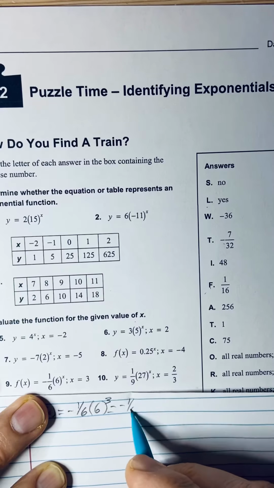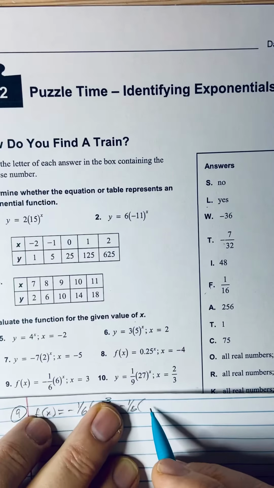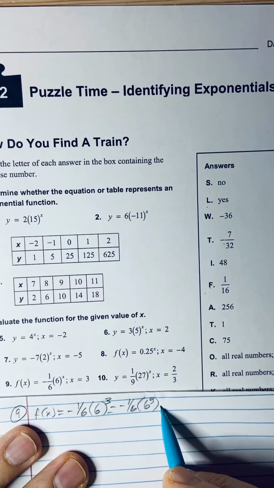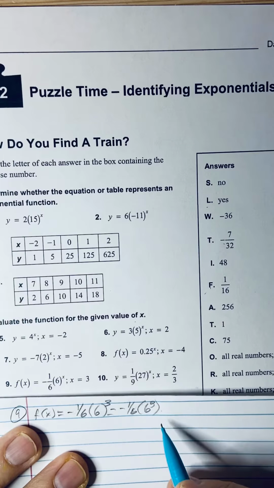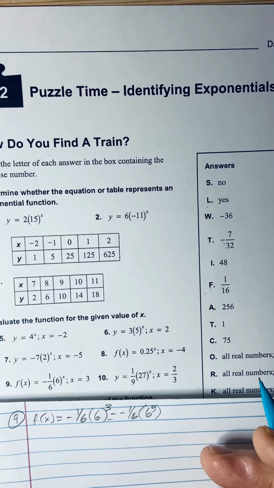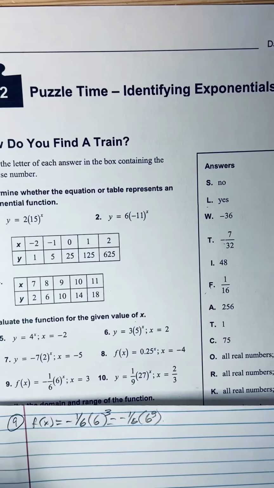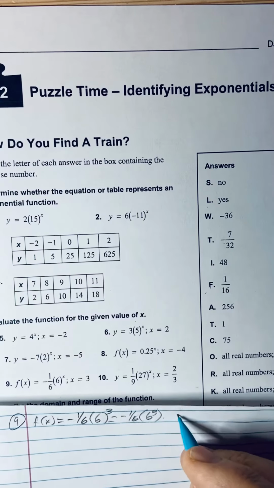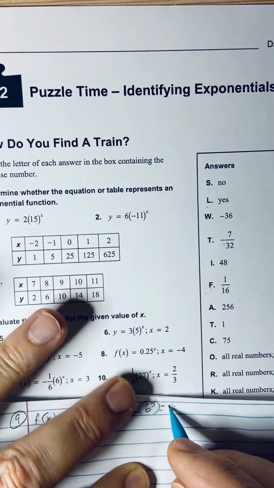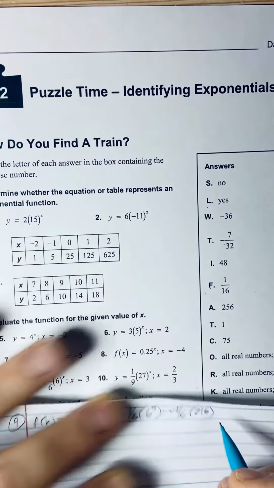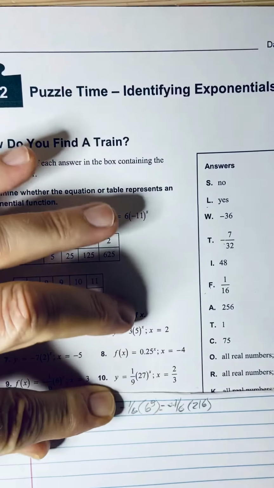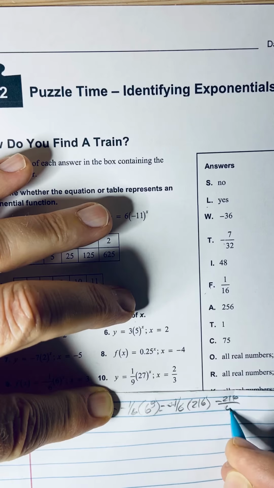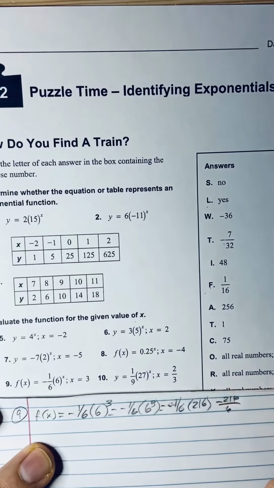This equals -1/6 times 6 to the 3rd. 6 times 6 is 36, and 36 times 6 is, let's see, I used to know this. 216. -1/6 times 216, and this becomes -216 divided by 6, and so that should be 36.